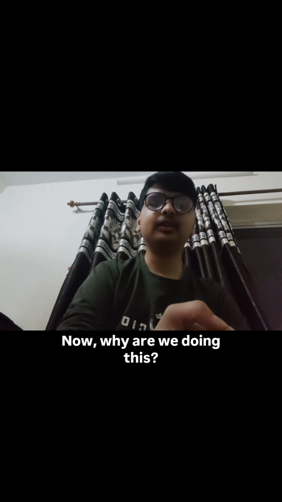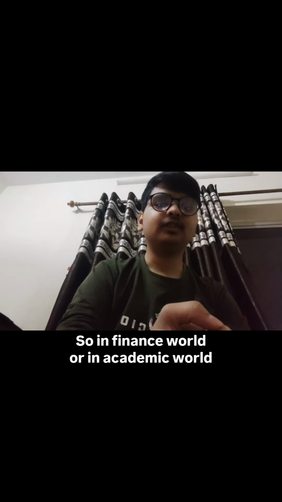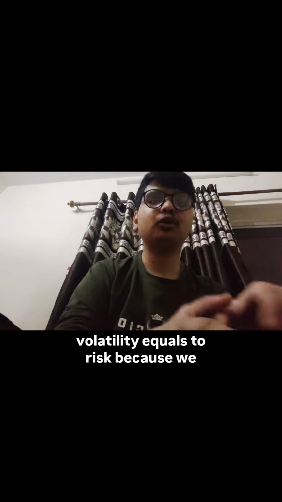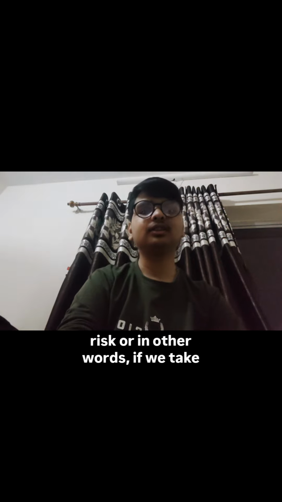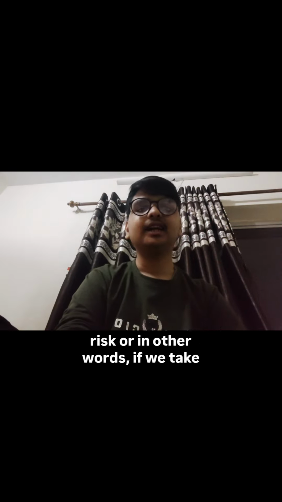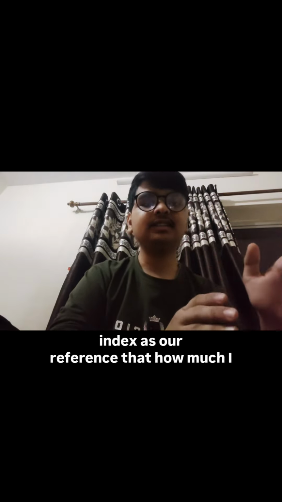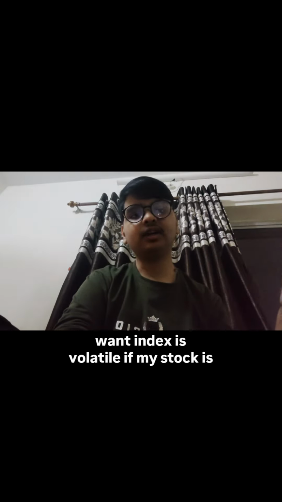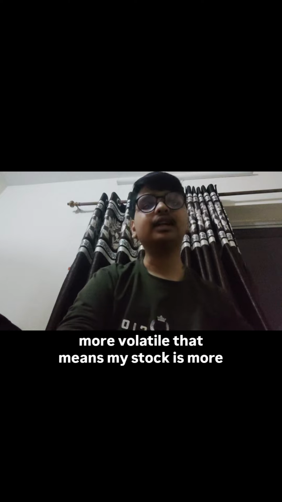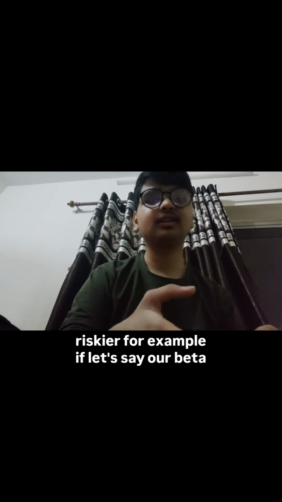Now why are we doing this? In the finance world or in the academic world, volatility equals risk. Because we cannot put risk into a math formula, they assume that volatility equals risk. Or in other words, if we take the index as our reference, and my stock is more volatile than the index, that means my stock is riskier.